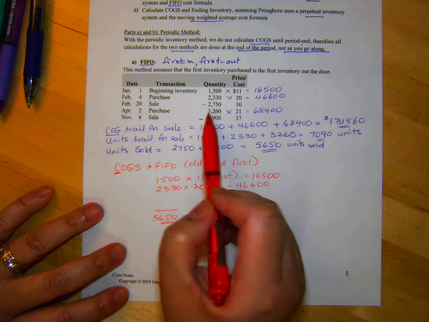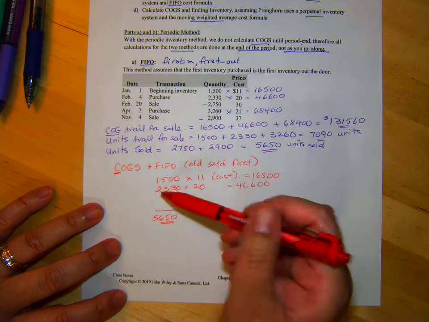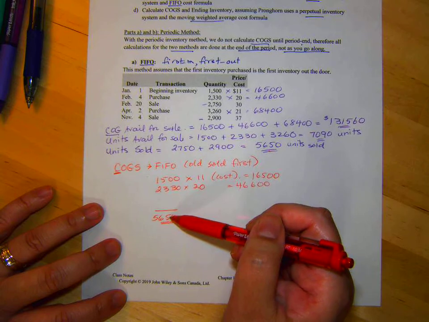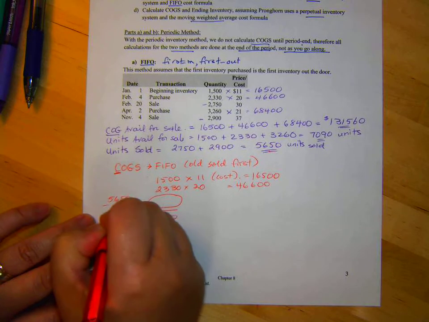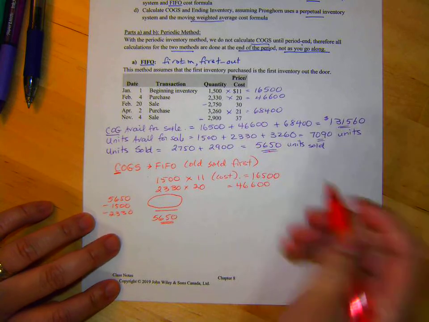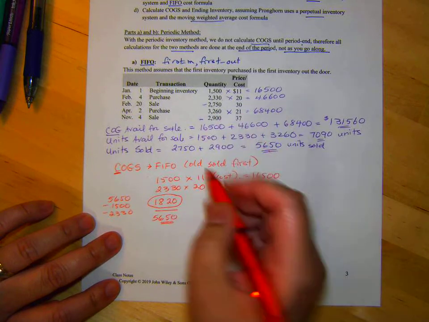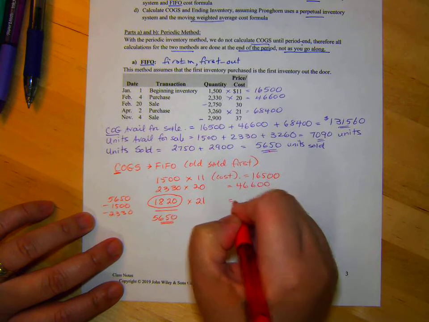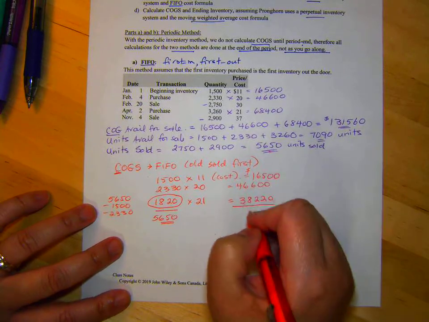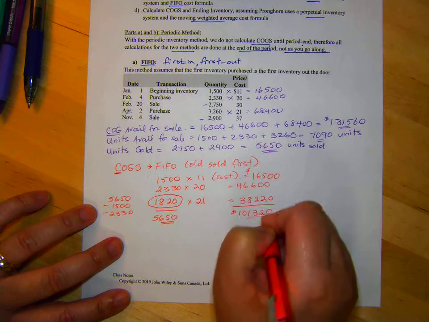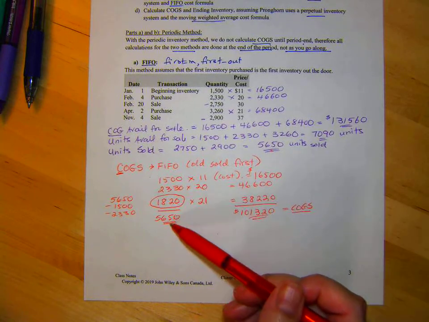Now, the next newest cost layer is this one, April 2nd. Are we going to sell all of these? Well, if we add 3,000, 5,000, 60, we're over. Okay? So we need to fill in the blank. 5,650 minus 1,500 minus 2,330 gives us 1,820. So we're going to sell 1,820 of these $21 ones. And that works out to 38,220. So you add up, these are all dollars, and you get 101,320 is cost of goods sold. Okay, so we just took the old layers till we ran out of how many we needed.